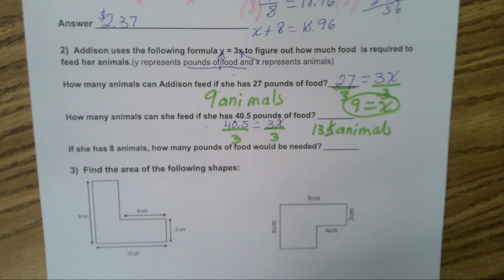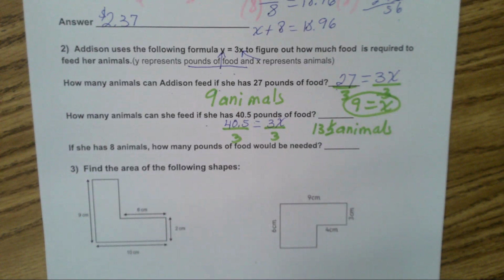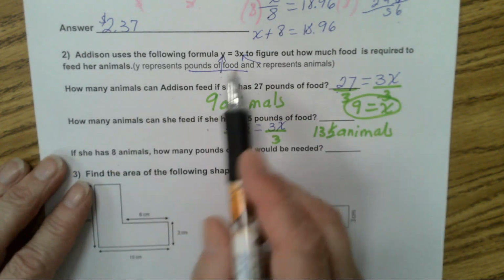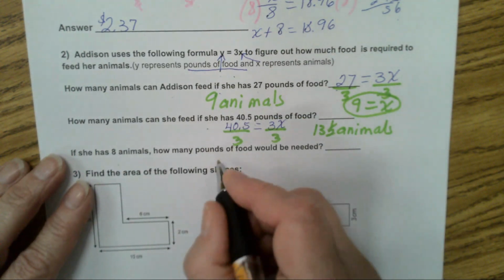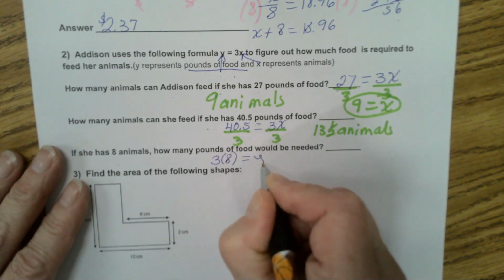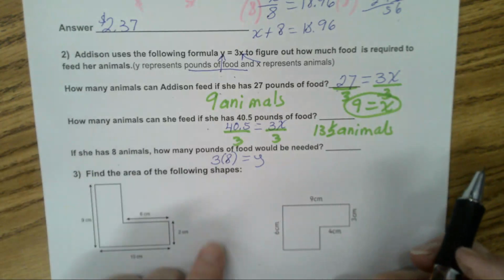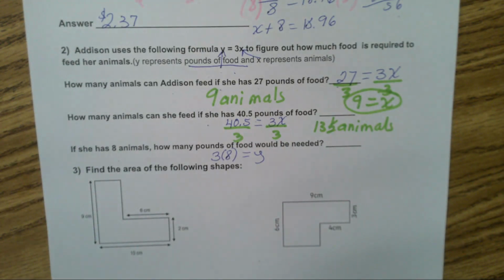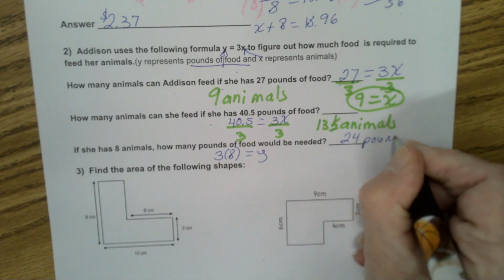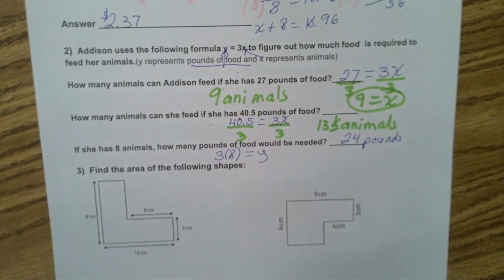This isn't our Addison. Now, if this Addison, not our Addison, but another one, had 8 animals, how many pounds of food would be needed? This time you're going to replace x with 8 because x represents animals. So if she has 3 times 8 equals y, that's how many pounds of food. How many pounds of food will she need for 8 animals? 24 pounds. 3 times 8 is 24. Do you see how these values work?